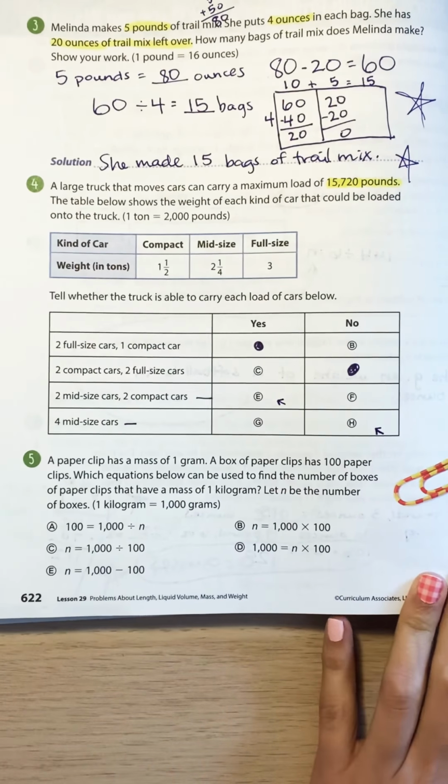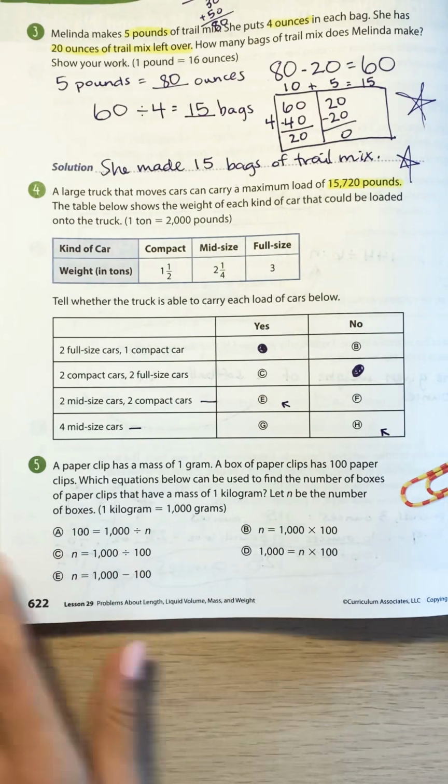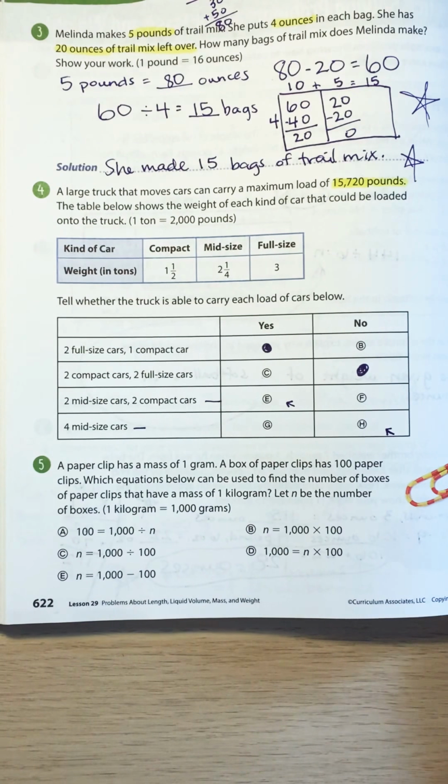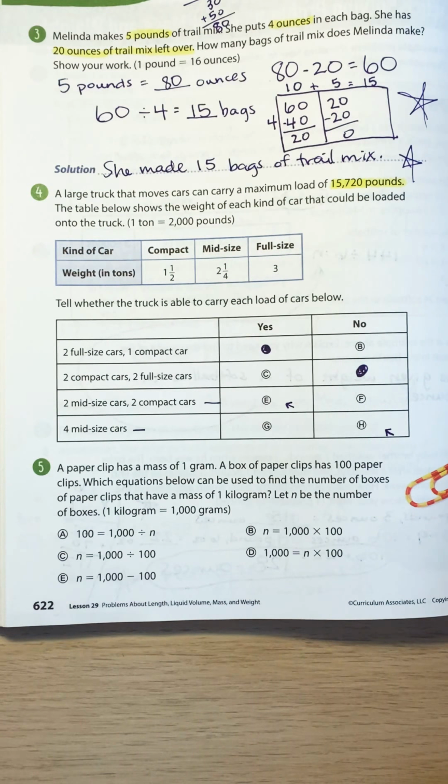All right, and then number 5. A paperclip has a mass of 1 gram. A box of paper clips has 100 paper clips. Which equation below can be used to find the number of boxes of paper clips that have a mass of 1 kilogram? Let N be the number of boxes. And they tell us that 1 kilogram equals 1,000 grams.